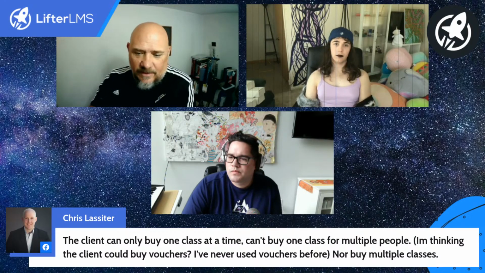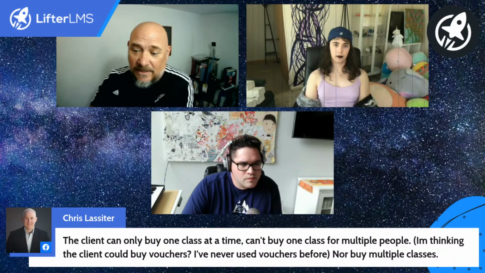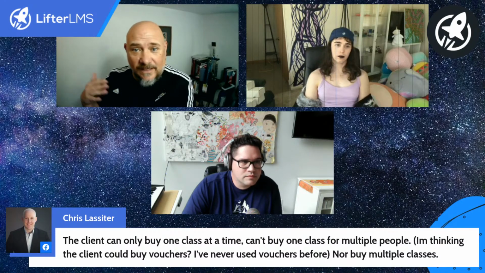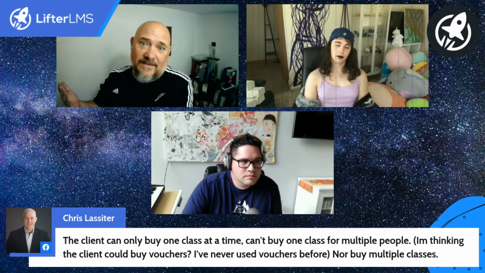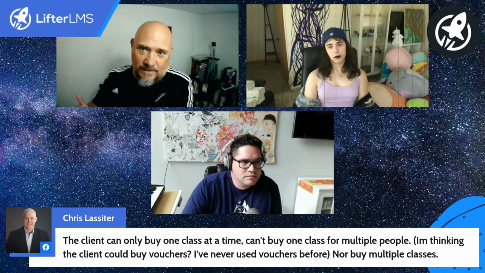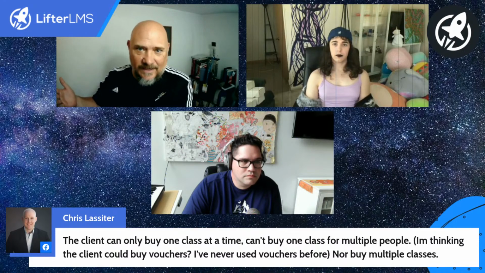It says the client can only buy one class at a time, can't buy one class for multiple people. Correct. That's a safeguard built into Lifter LMS so that people don't accidentally buy into the same membership twice or the same course twice and then burden you with support tickets and refund requests and things like that, right?